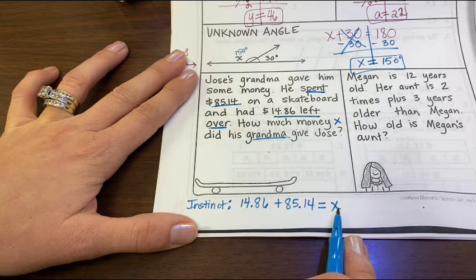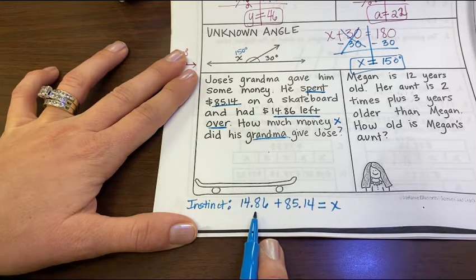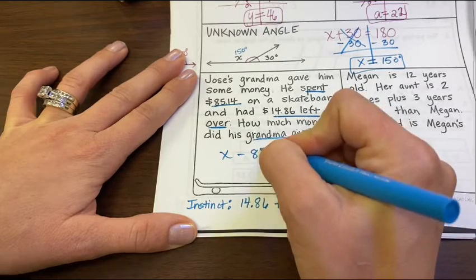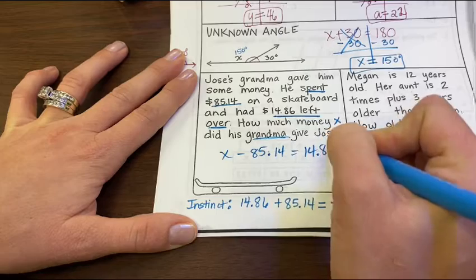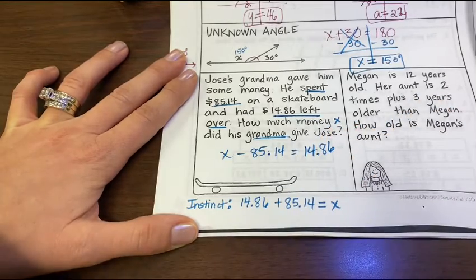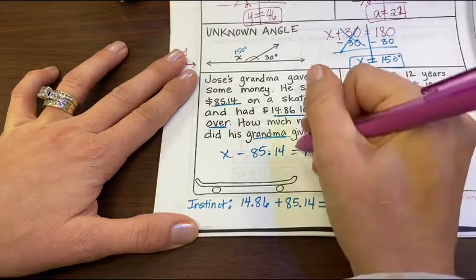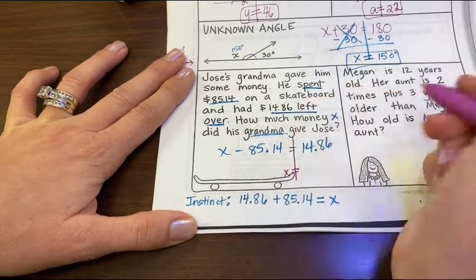So we're going to start from the back and read from right to left. X minus $85.14 equals 14.86. So now if we want to solve it, we're going to do the same thing we've been doing, the same process. So we're going to draw our line on the equal sign. We're going to solve for X.